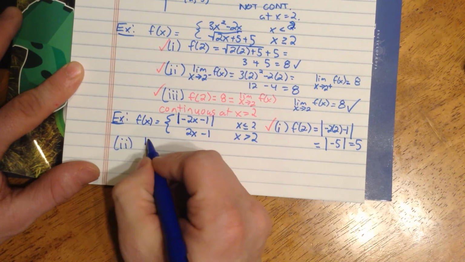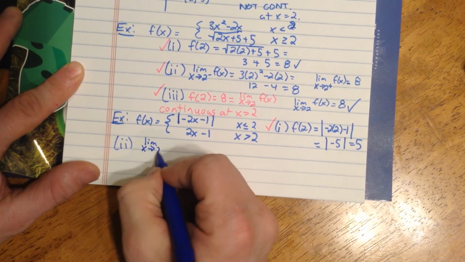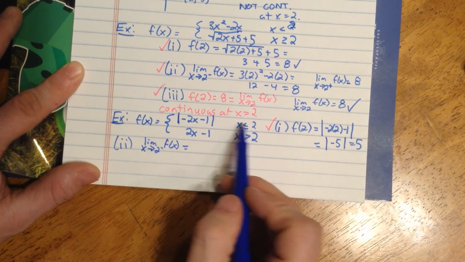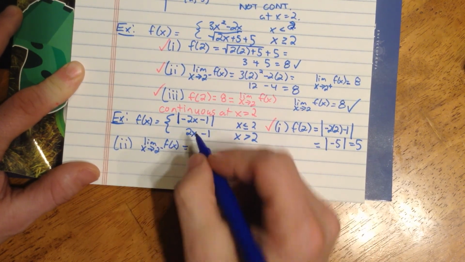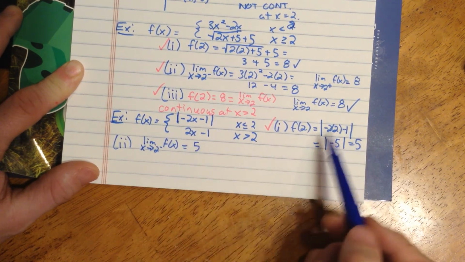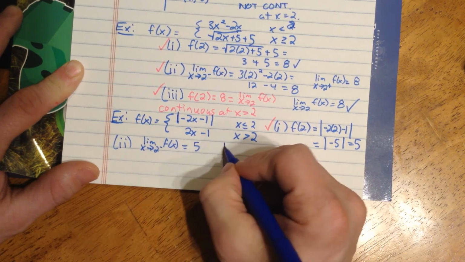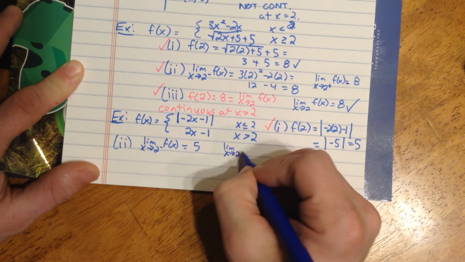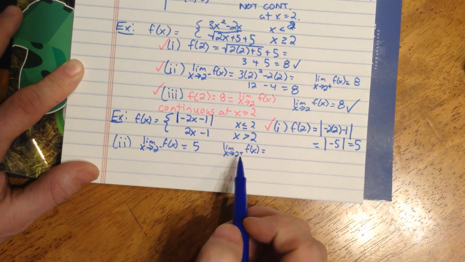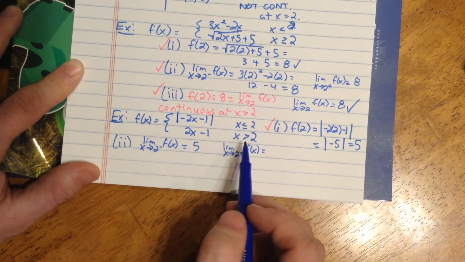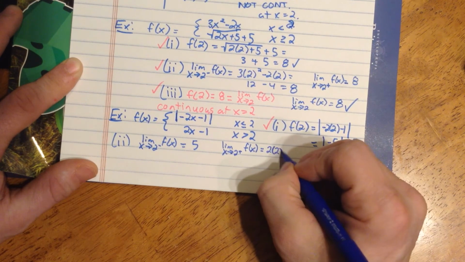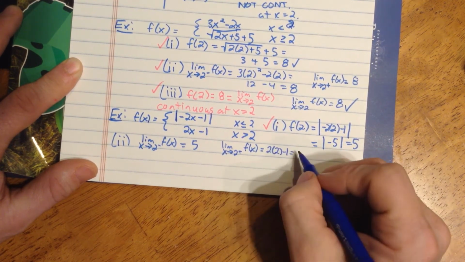Step 2, we're going to look at the limit from both directions. So as x approaches 2 from the left, that would be these numbers here, which we actually just figured out. So we know that's going to be 5. You're just plugging into this equation, just like we did, and getting 5. We're also going to check from the right. x approaches 2 plus. From the right, that's going to be numbers bigger than 2, which would be this side right here. So we're going to plug into the bottom equation, and we get 2 times 2 minus 1. 2 times 2 is 4, minus 1 is 3.